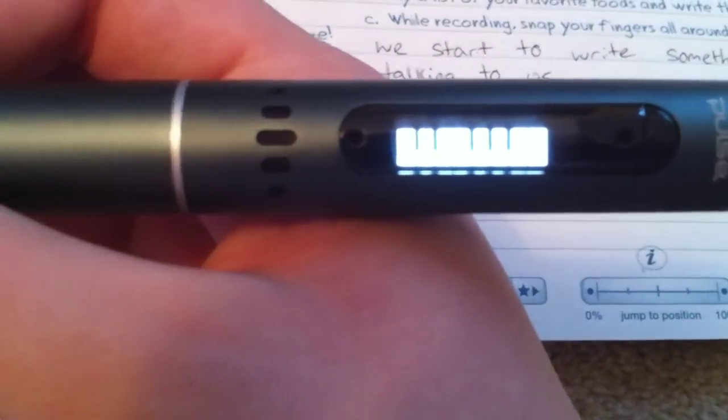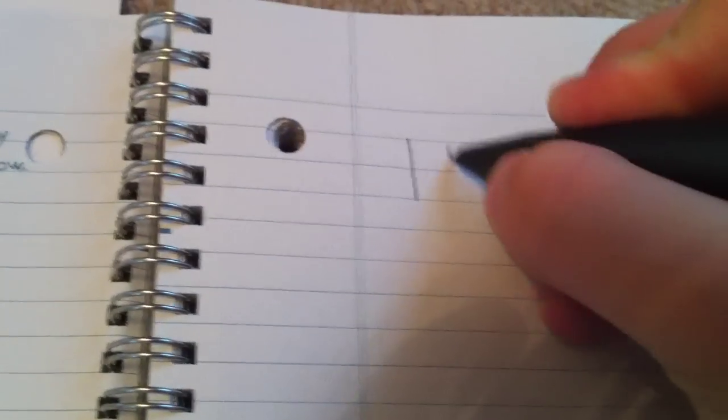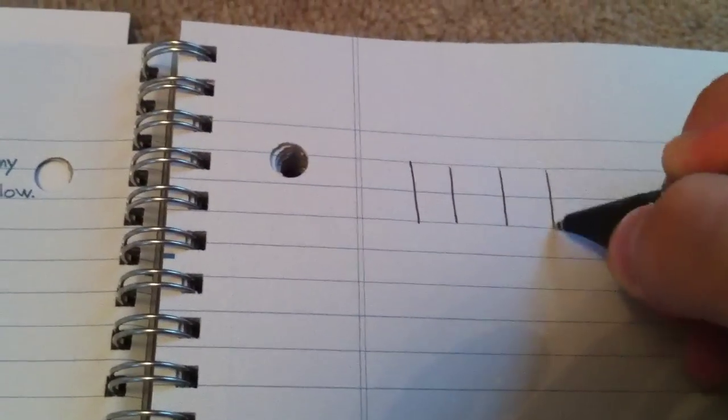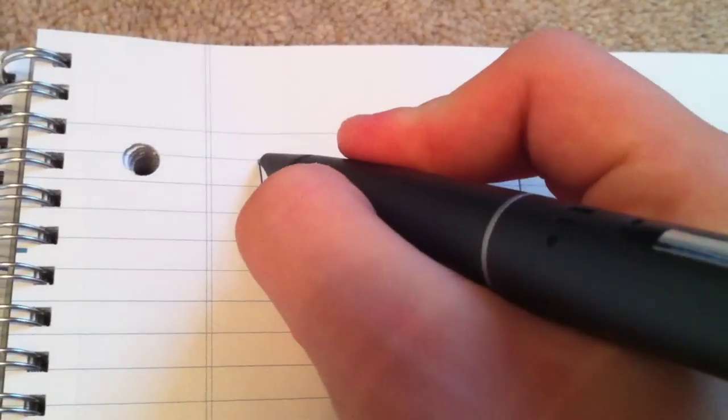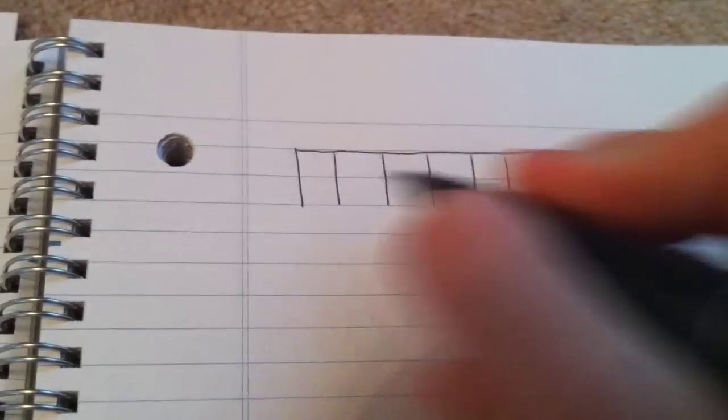Draw your piano. Okay. First, draw 9 vertical lines from left to right. So you've got to draw 9 vertical lines from left to right. So 1, 2, 3, 4, 5, 6, 7, 9. Connect the lines on the top and bottom. Whoops.